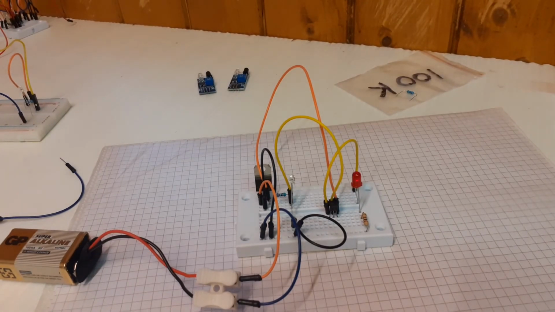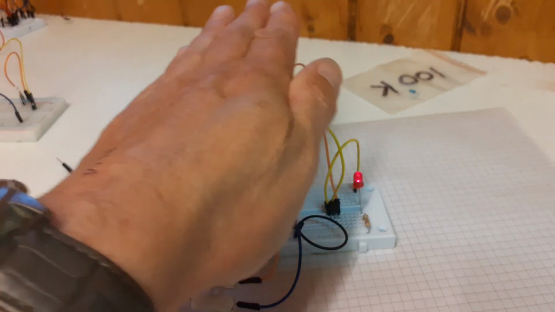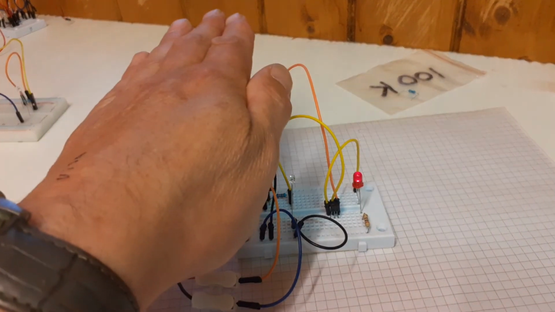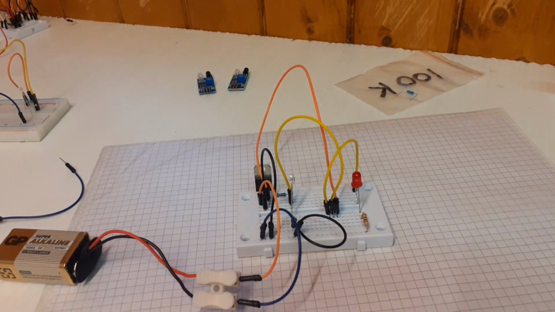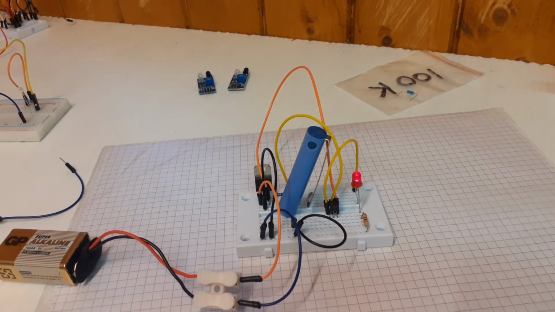So I've replaced it with 51k, and you might see there's a slight glow on the LED, so it's already been activated. And actually, if I just bring it into shadow, it does activate it. And obviously then complete darkness and it's lit.